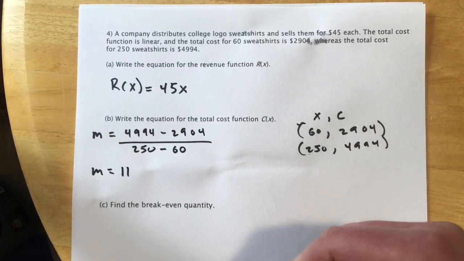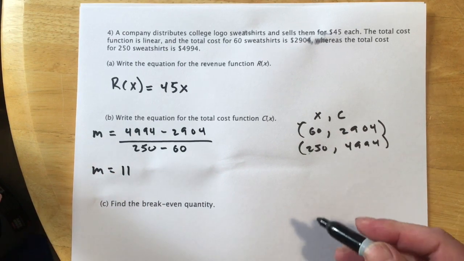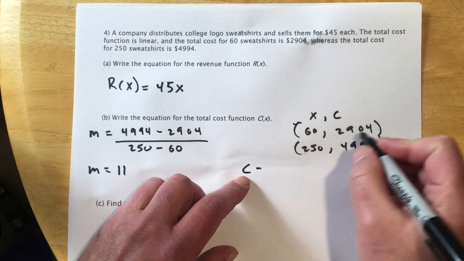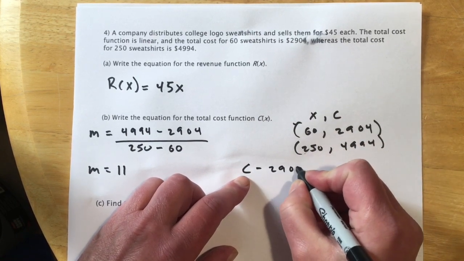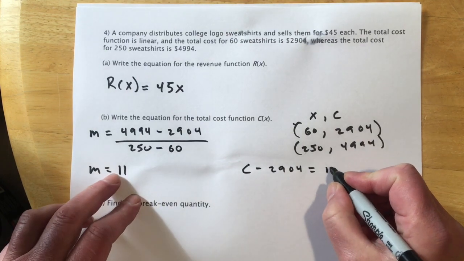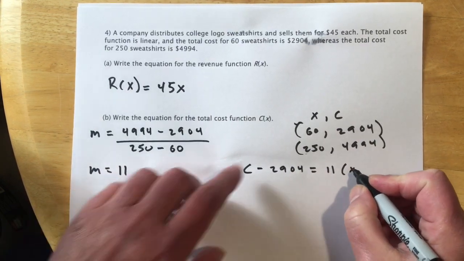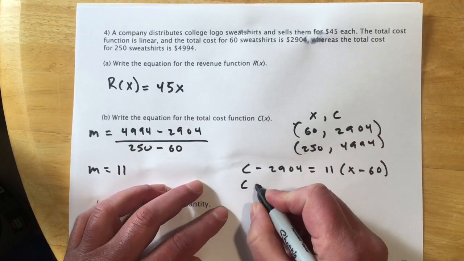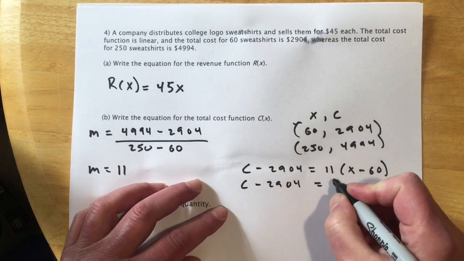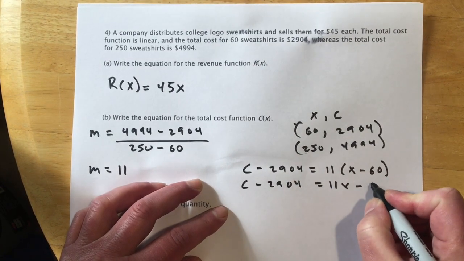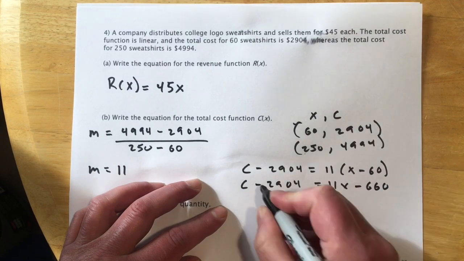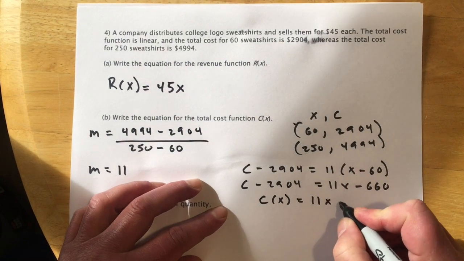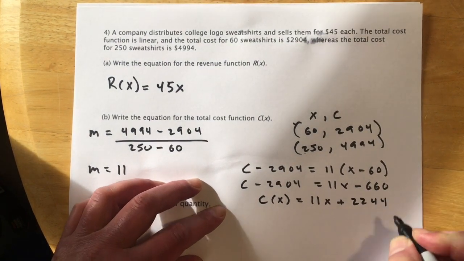And then what I could do from there is use the slope in one of these points to find the actual equation. So our cost is going to be c minus c1, so I'm going to use the smaller number, equals m, which was 11, and then x minus x1. And then cleaning this up gets us our cost function. So that'll be 11x, and that'll be minus 660. And then bringing this over, I get cost as a function of x is 11x plus 2240.